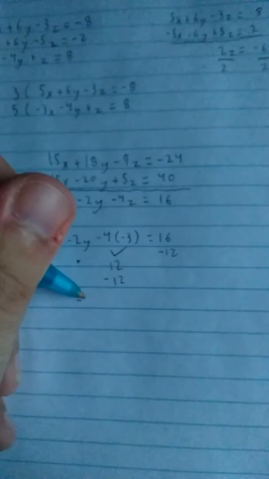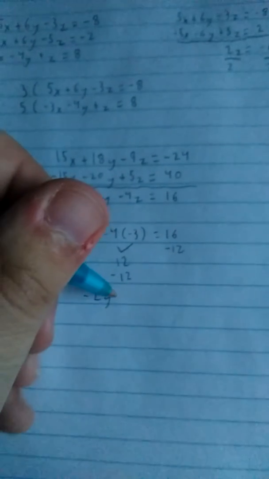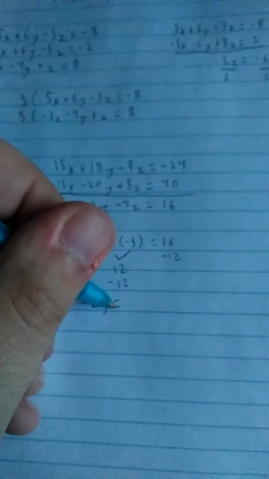So what you're going to do after that is subtract 12 on both sides, and you're going to be left with negative 2y equals 4.